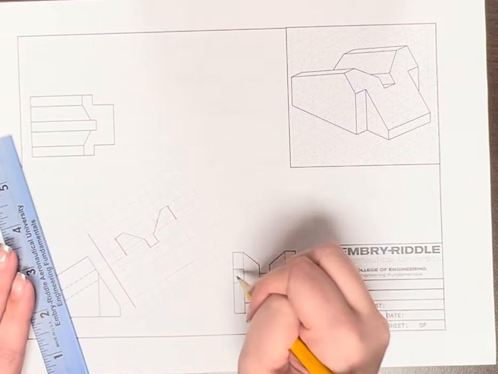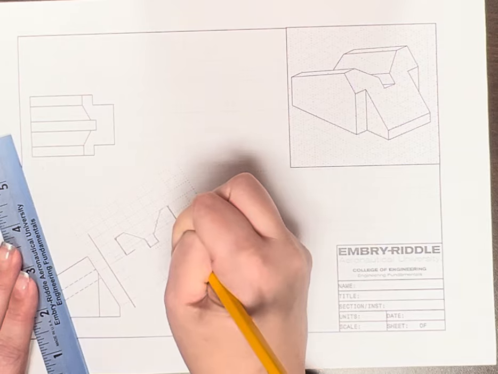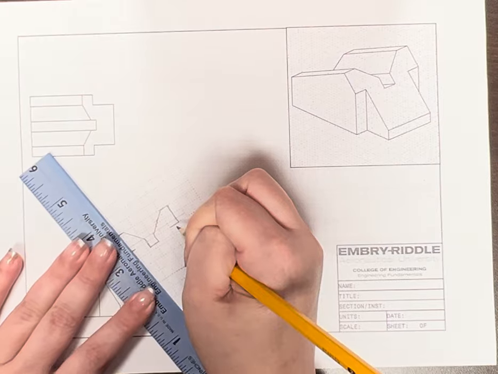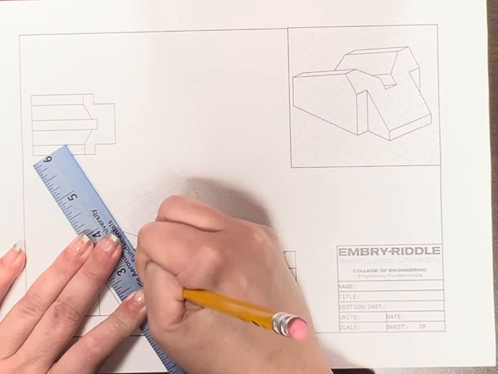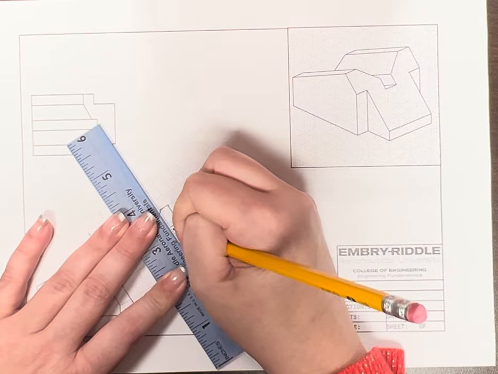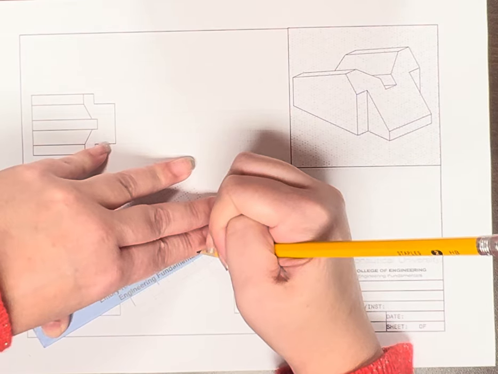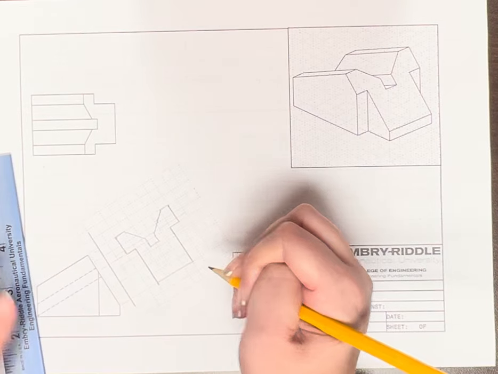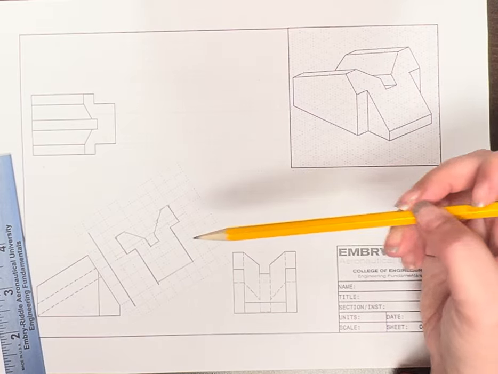So from there, we're going to go in 1 unit and then down. And that's going to give me the shape of my object on my auxiliary view.